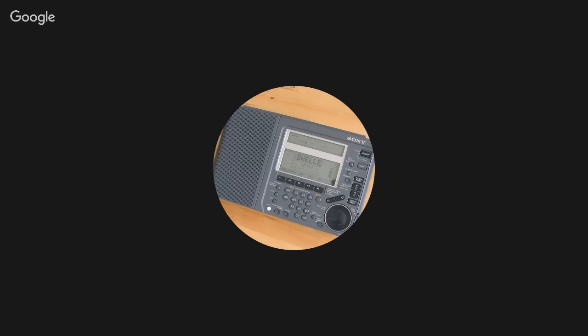So let me shut this down. Let's go back to Genesis. Genesis seems to behave the best with this FiFi SDR. Okay, I've got it loaded. Now I'll turn the radio on.